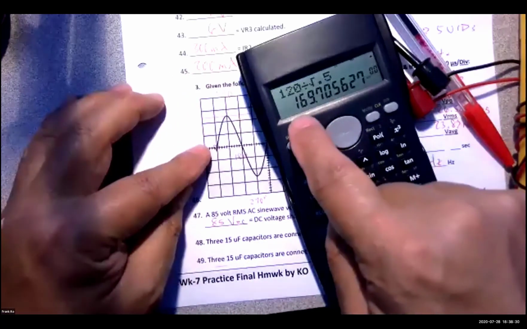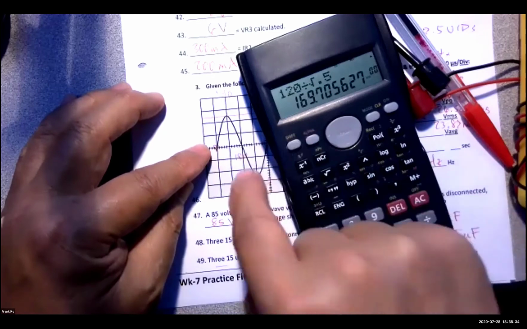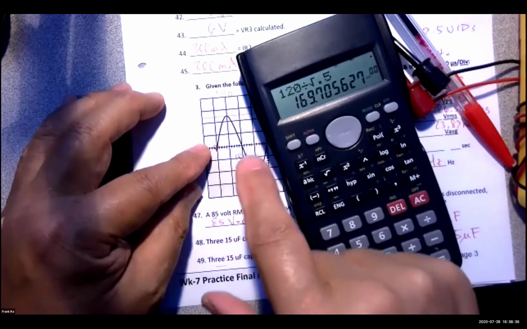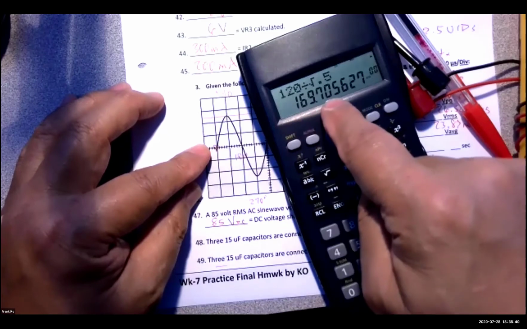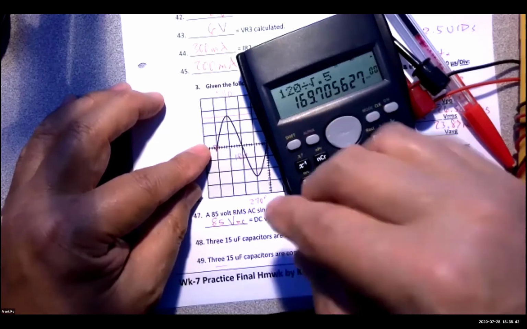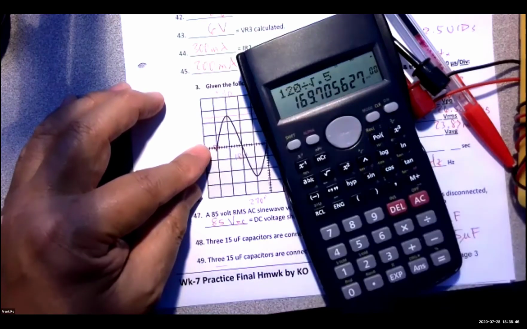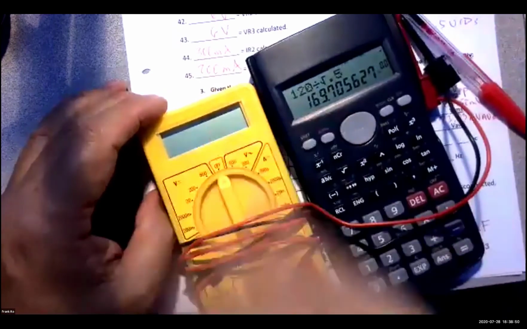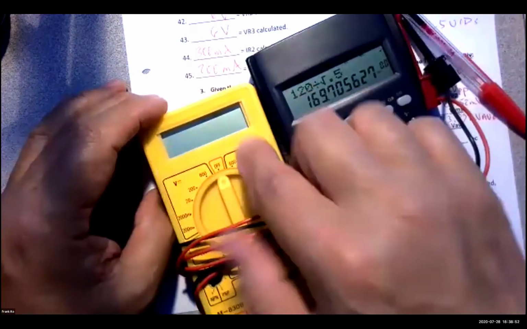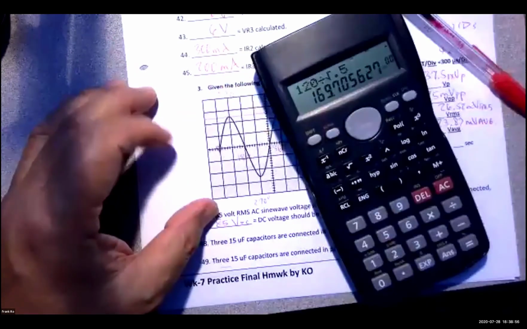So if we were to hook up your O-scope to the wall outlet, we would see a peak at 169.7056 volts peak. We would actually see that value peak on the O-scope. However, if we measure with this instrument instead of the O-scope, our measurement here will be in RMS, which is closer to 120.